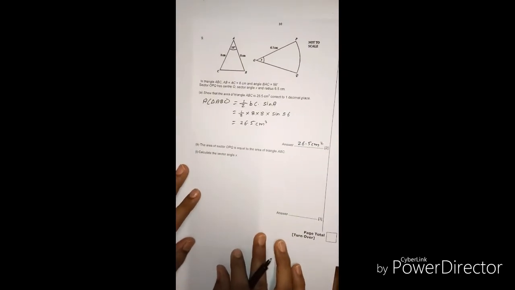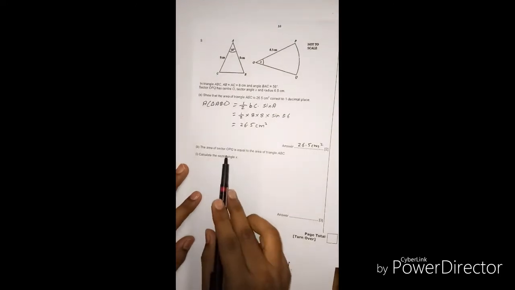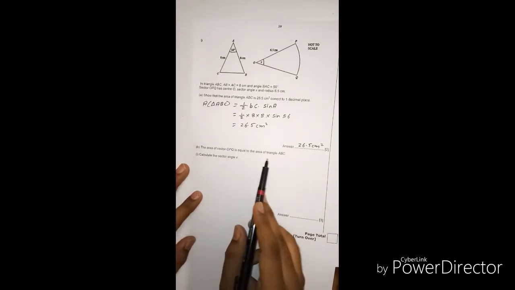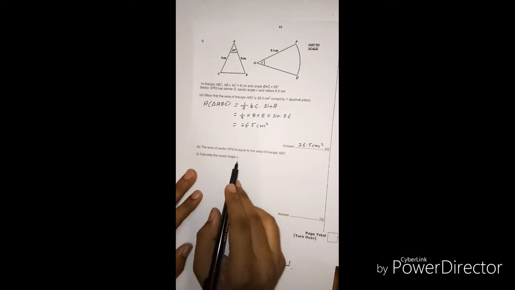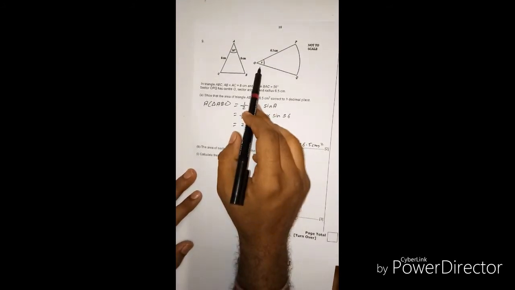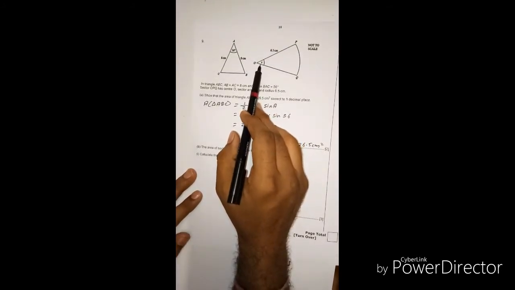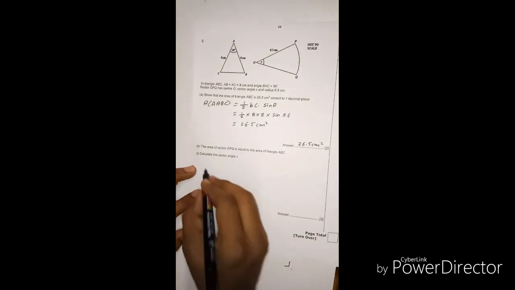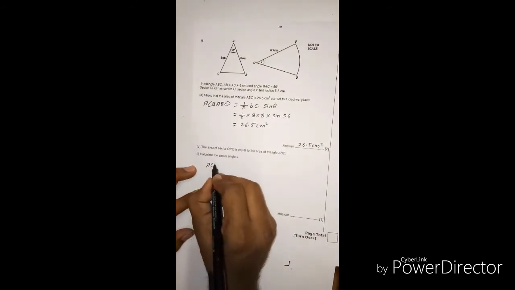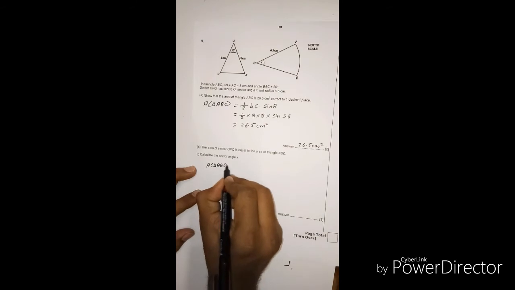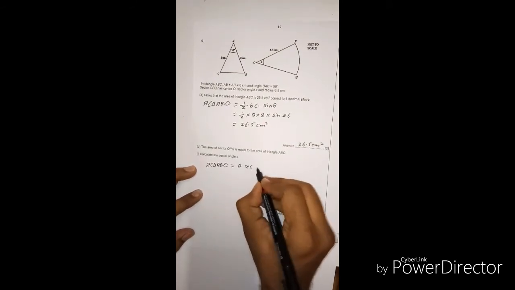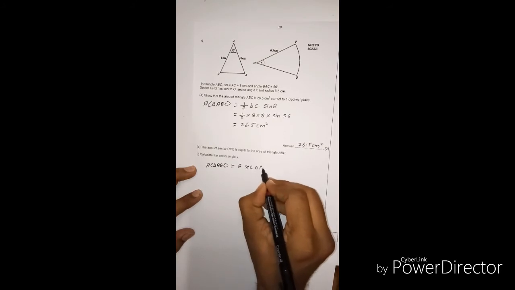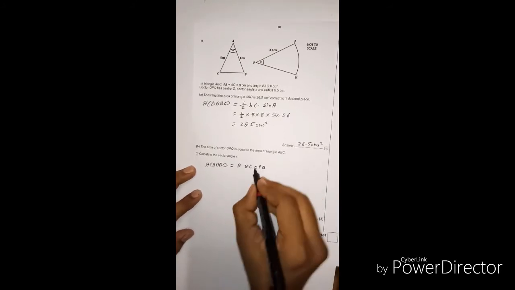Moving on to the next question, the area of sector OPQ is equal to the area of triangle ABC. Calculate the sector angle x. That means I need to find this value. What is given to us is that the area of triangle ABC is equal to the area of sector OPQ.